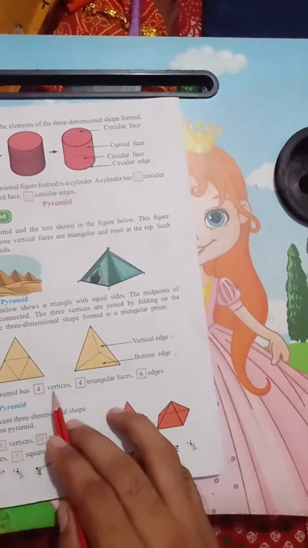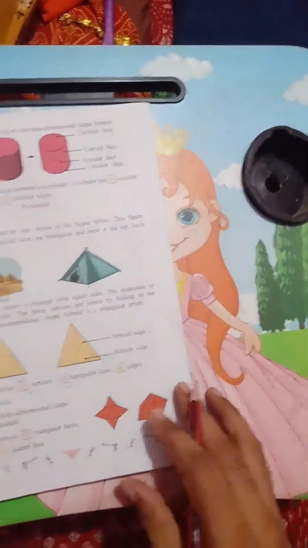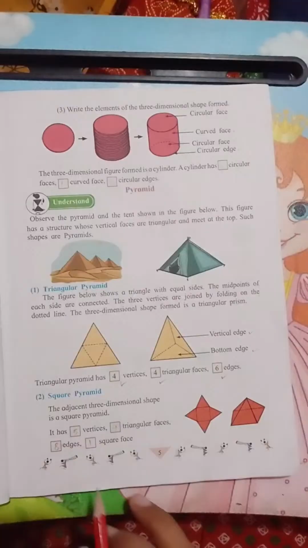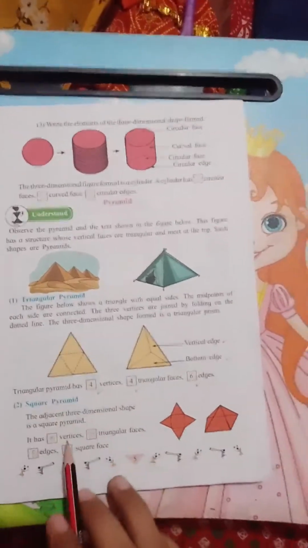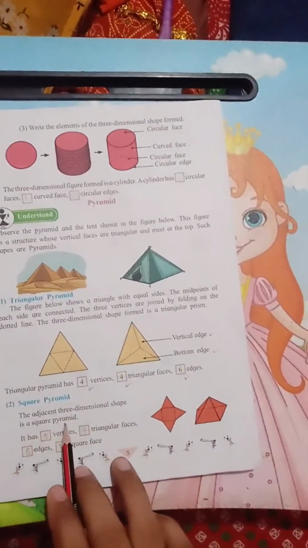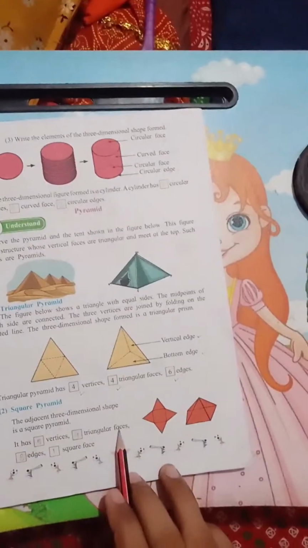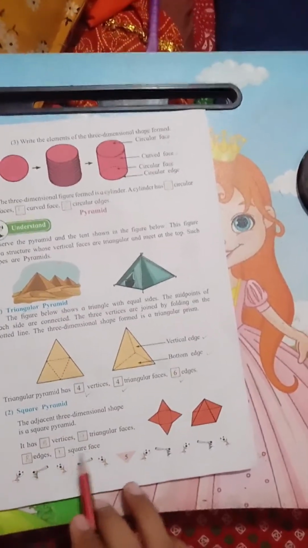Triangular pyramid has four vertices, four triangular faces, and six edges. Square pyramid, the adjacent three-dimensional shape is a square pyramid. It has 5 vertices, 4 triangular faces, 8 edges, and 1 square face.